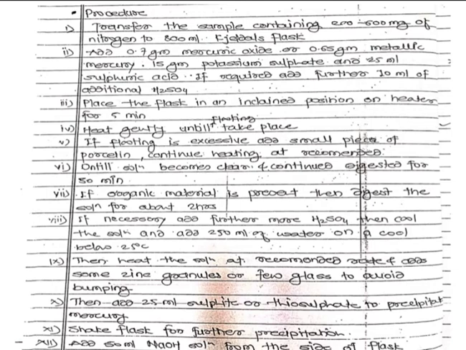And heat is provided for 5 minutes only. Then if flooding is excessive, add a small piece of porcelain. That means when bumping of the solution occurs, you have to add a porcelain piece into this Kjeldahl flask and continue heating at the recommended time until the solution becomes clear, and continue digesting for 30 minutes.